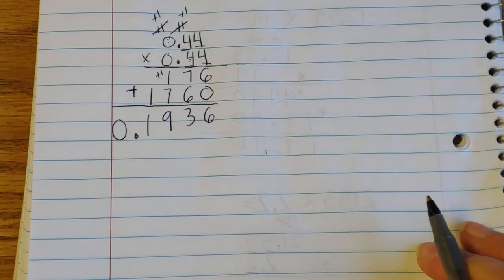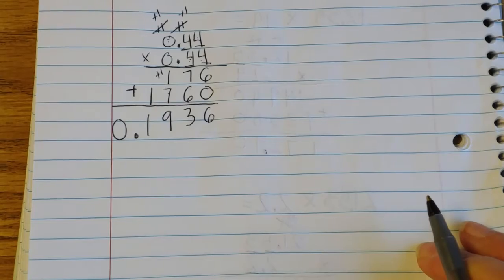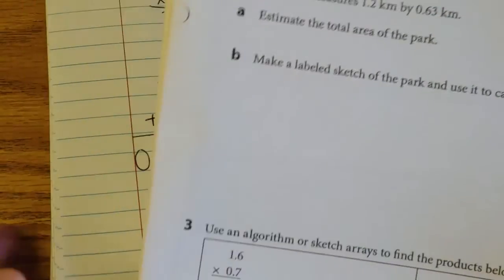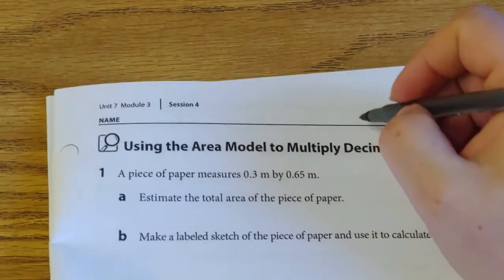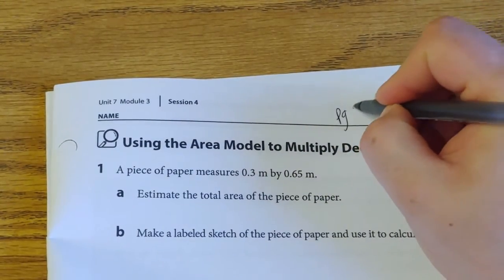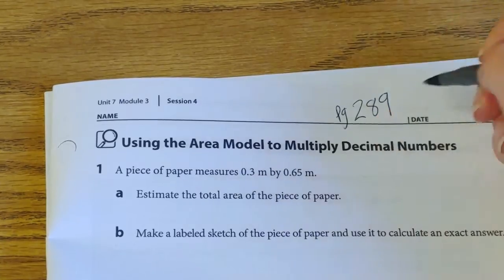All right, let's jump over to the workbook. You're gonna open up to page 289. Page 289.